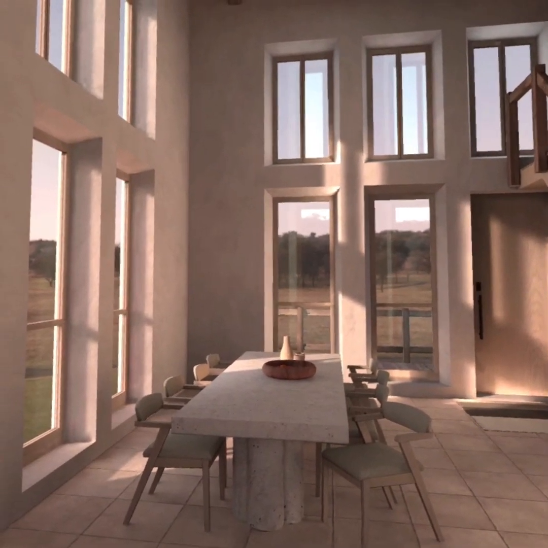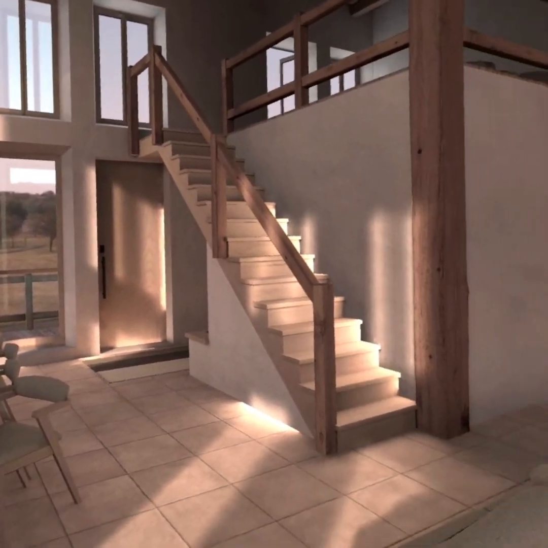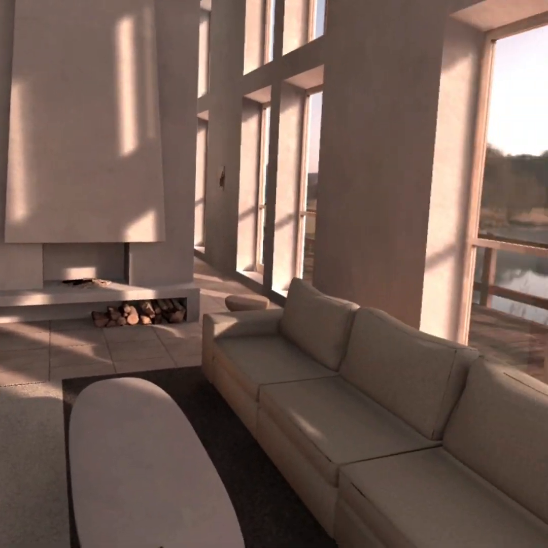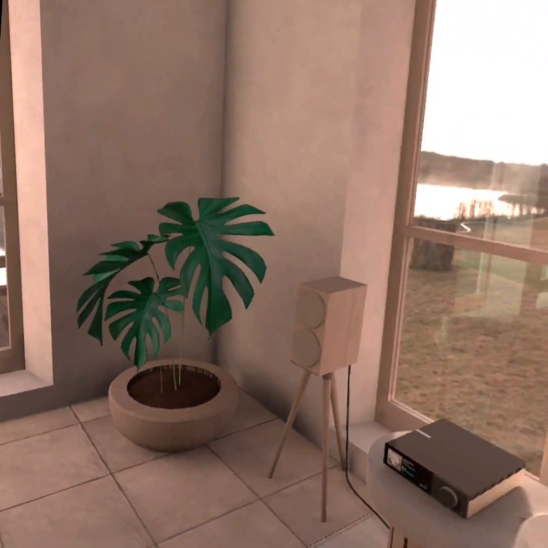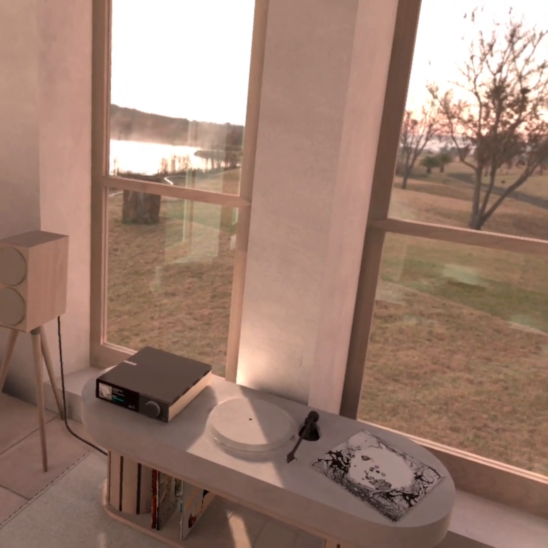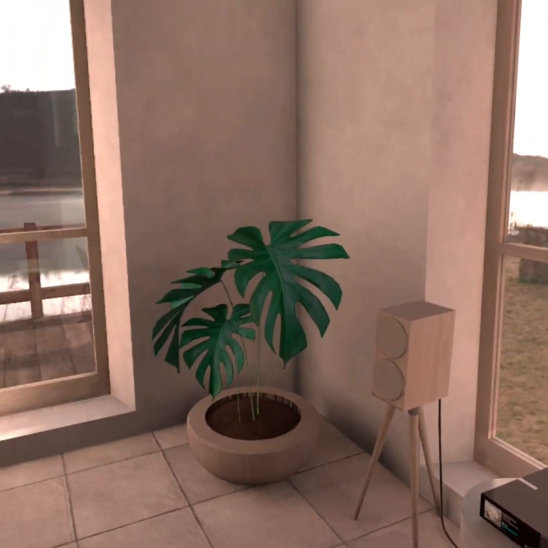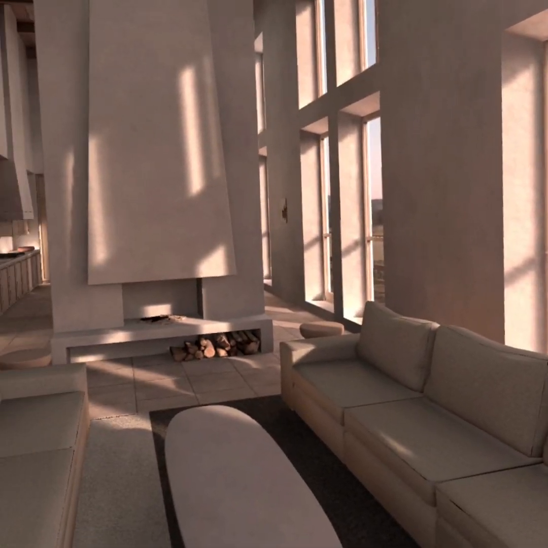We can also add an audio file. The music playing in the background is playing from the stereo system behind me. It's 3D located in the space, so if I walk away from it, it should gradually lower in volume.